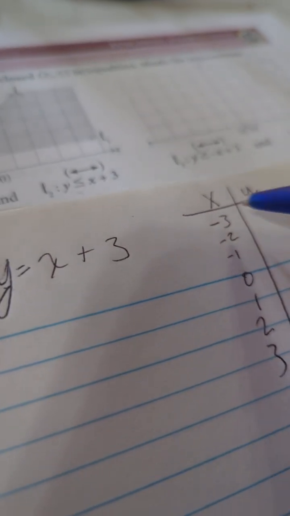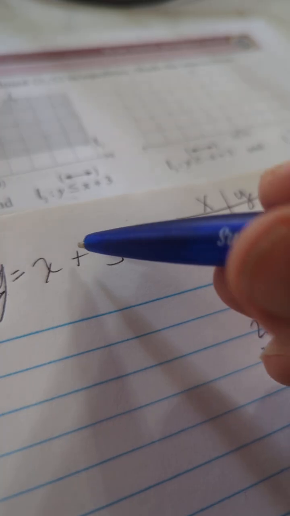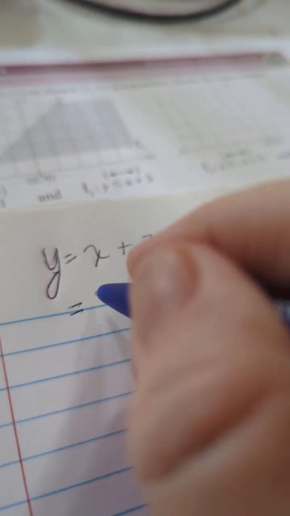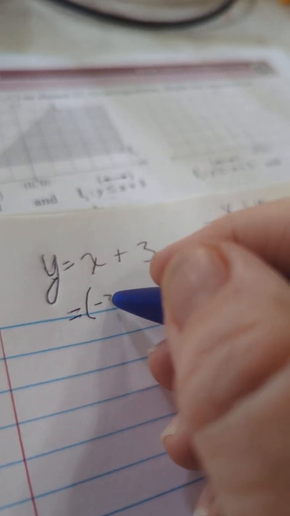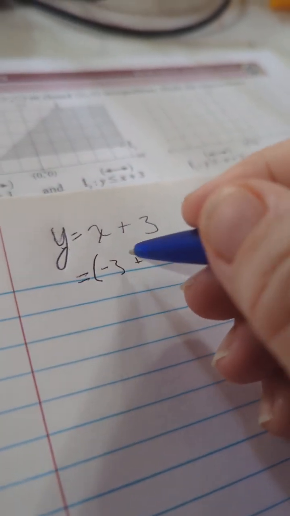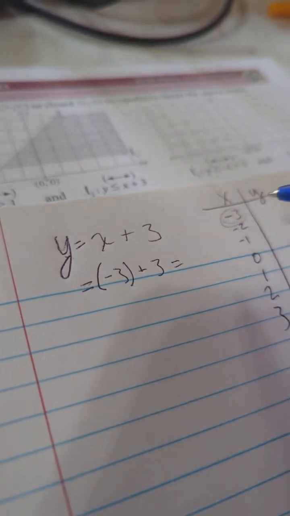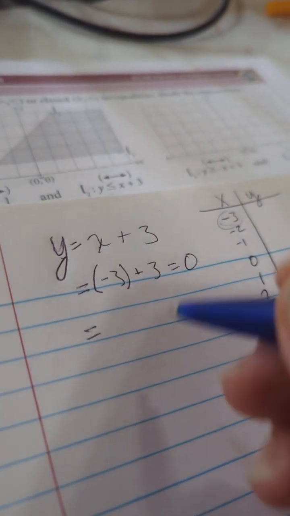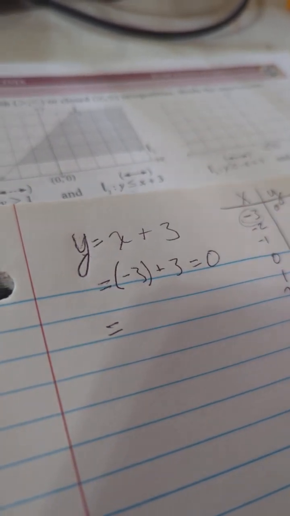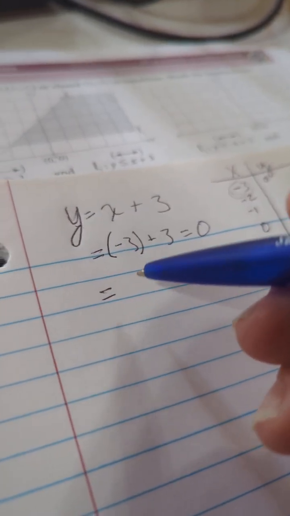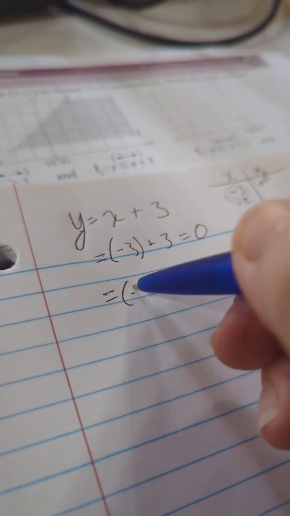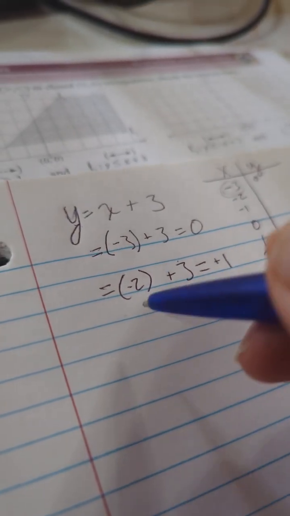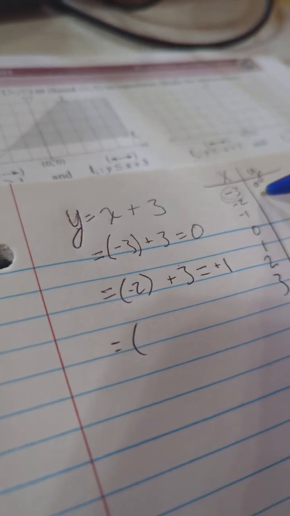Simple. So all we're going to do is take this number and put it in parentheses instead of x. So we're going to say y equals parentheses -3 plus 3. What does that equal? 0. All right, we're just going to do the problems. We're not even going to plot anything right now. We don't even know if we're right or wrong. We don't know if we're making any sense. We're just going to do this crazy thing that Ms. Carey said to do because she's crazy. So plus 3, what does that equal? Plus 1. All right, so we're going to do the next one.